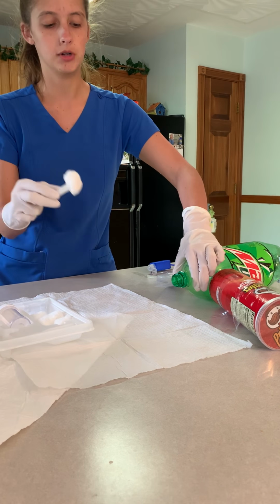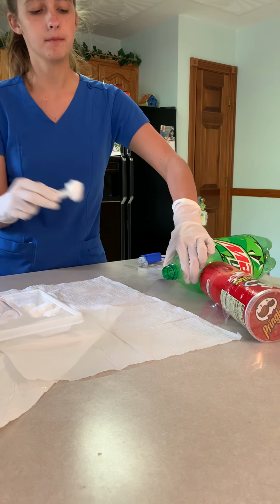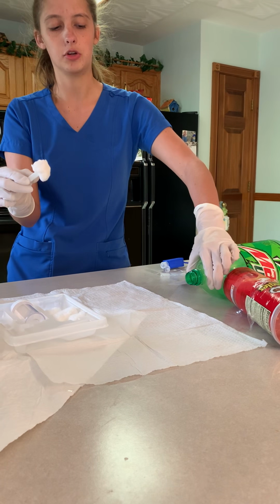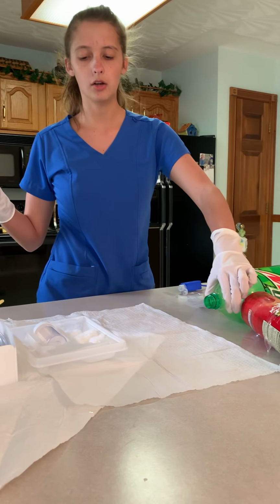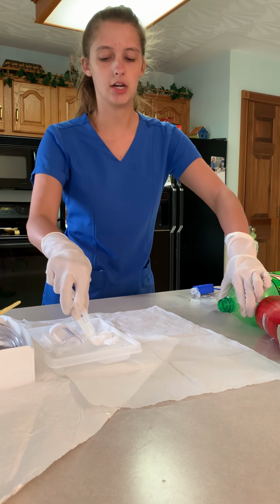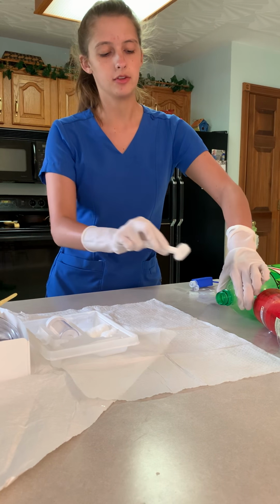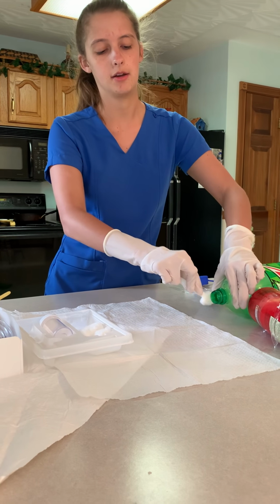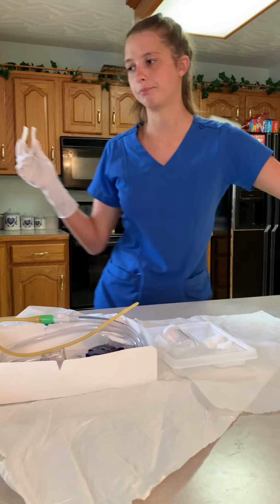with our cotton ball covered in betadine. We're going to go in a circular motion. We're going to go that way. Then now we're going to pull back and throw it. Okay, and next we're going to go up around the urethral meatus at the top, a little at the head of the penis. Okay, and then we're going to go out and away.